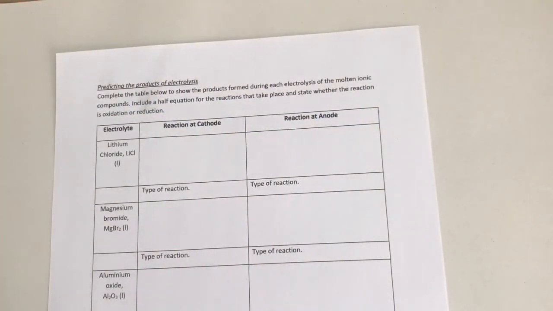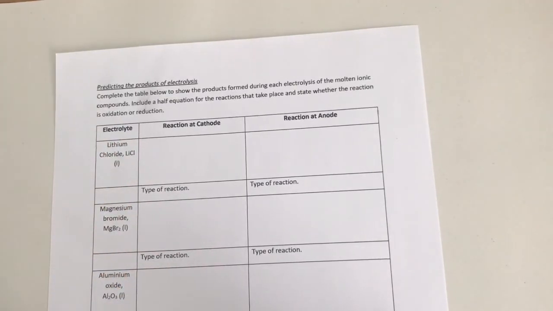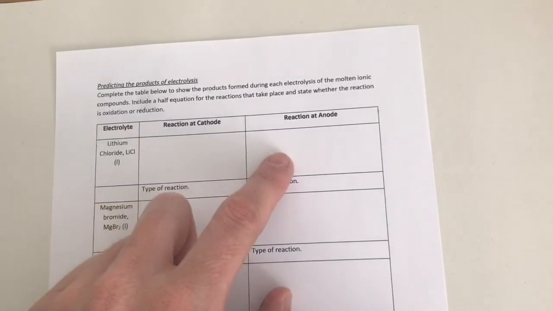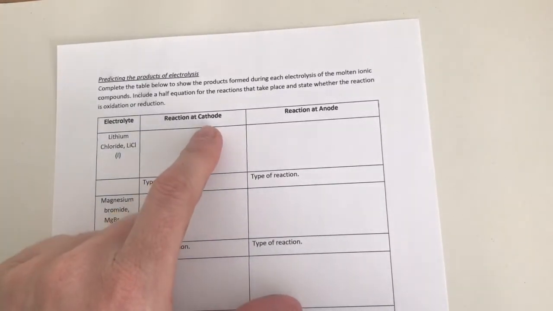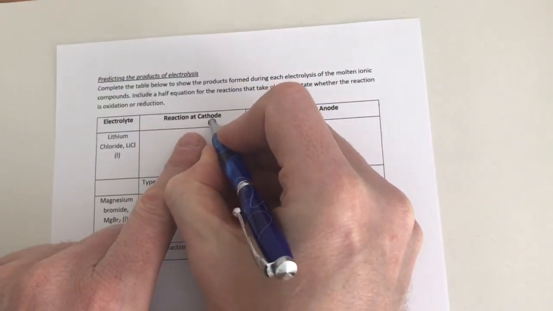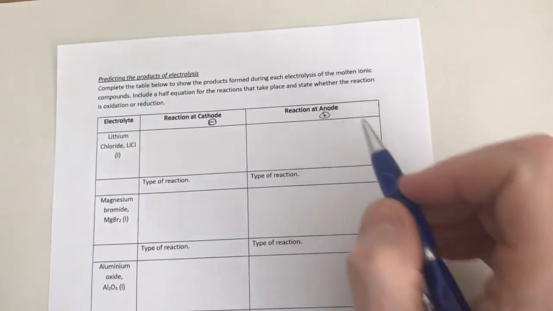Okay, now we've done the introduction to electrolysis, it's worth just applying the work you've been doing to a situation here. So what you've got here is a list of electrolytes. All of them are molten, and I want you to identify which reaction is going to happen at the cathode, and which reaction will happen at the anode. Just a reminder, the cathode is where the cations go, and cations are positive. Remember, cations, I'm positive, I love them. So this is the negative electrode, and the anode is where the anions go, the negative ions go, therefore this is the positive electrode.